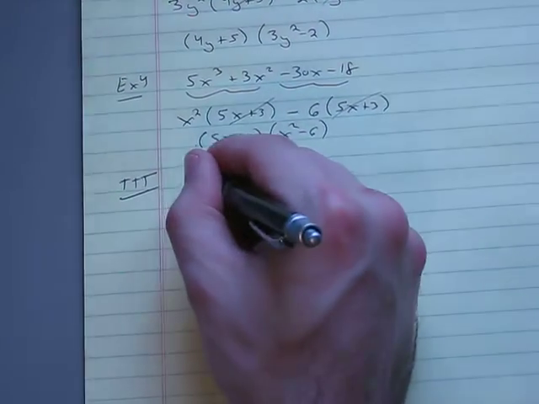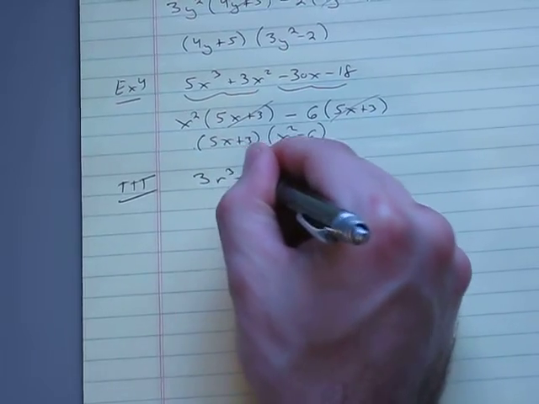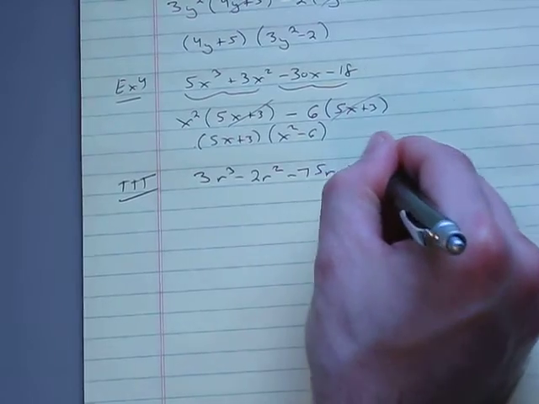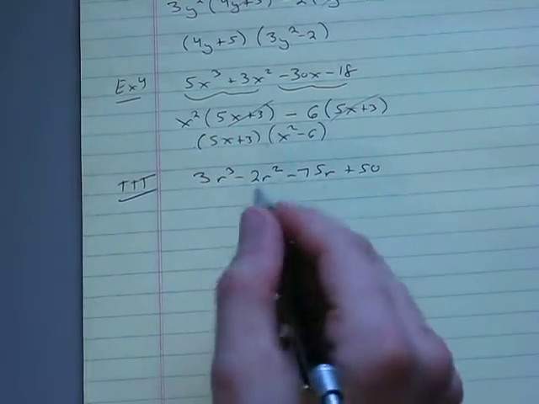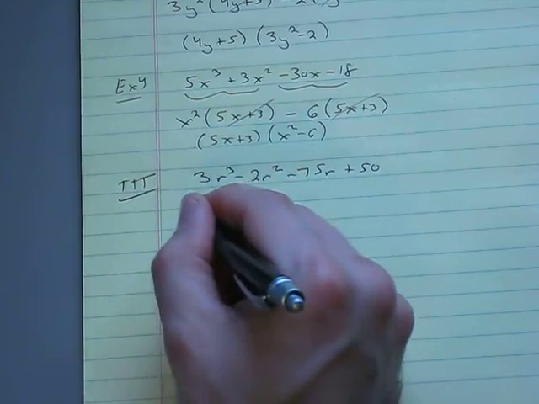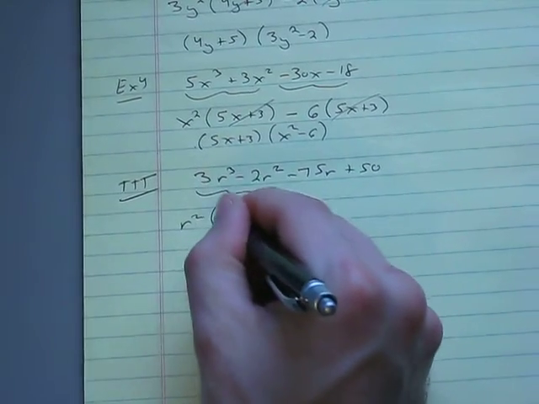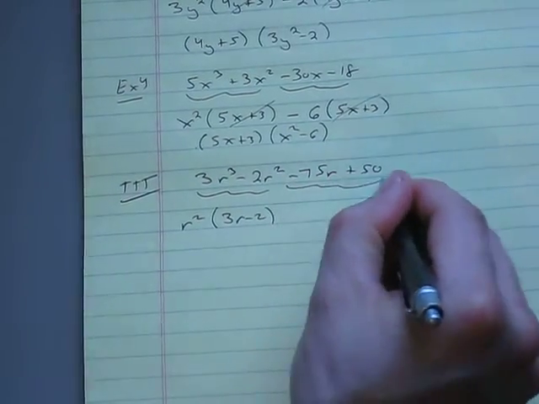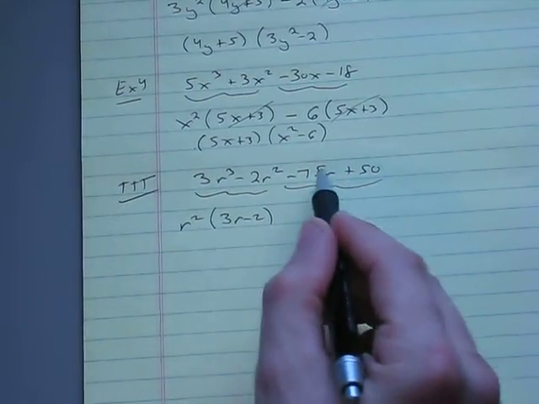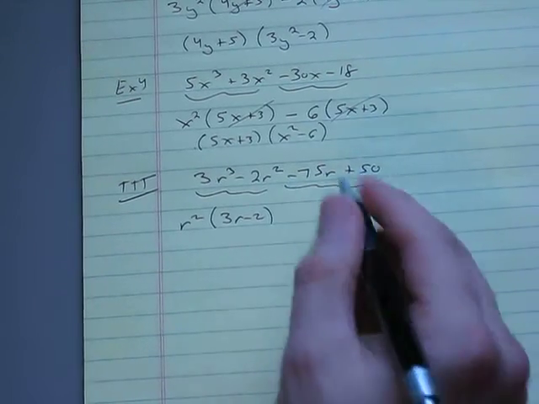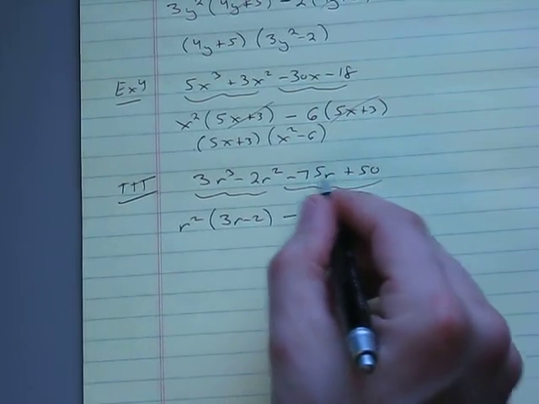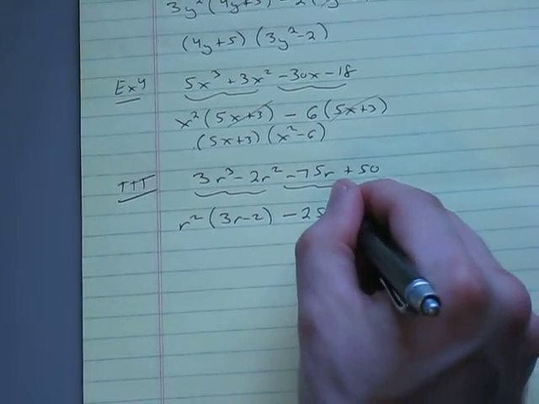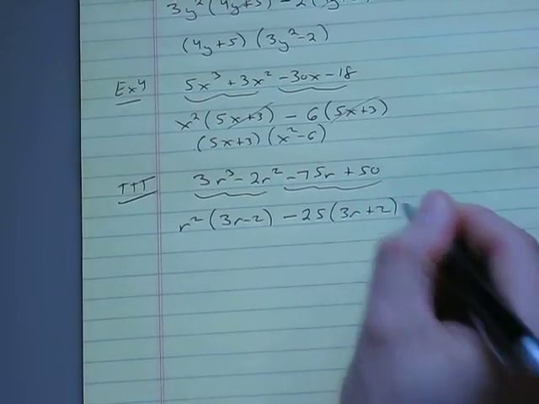Alright, for this one, we would go with 3r cubed minus 2r squared minus 75r plus 50. Okay, from this first pair here, I'm going to take out an r squared. That leaves you with 3r minus 2. Now for this one, notice how they both have different signs, but the lead guy has the negative. So let's take out that negative. And the biggest number that divides 75 and 50 is 25. So that gives me 3r plus 2.